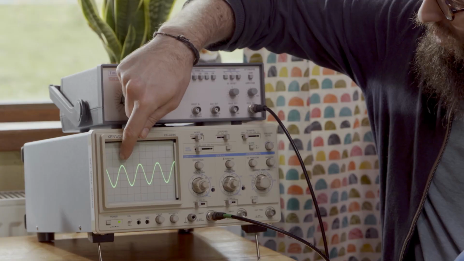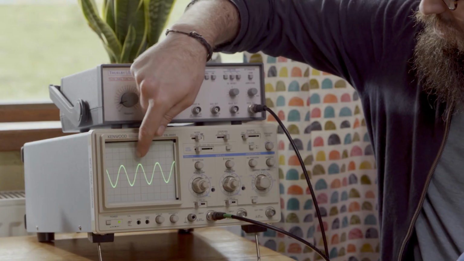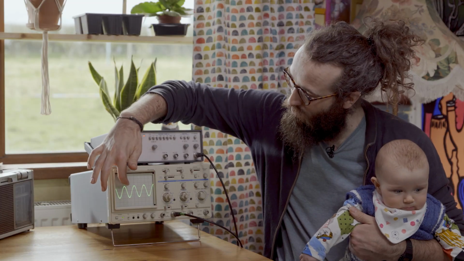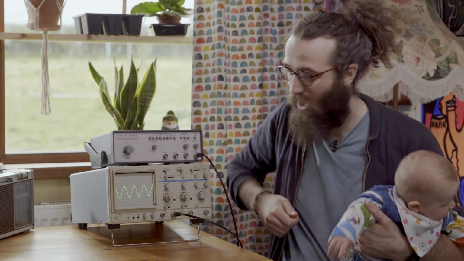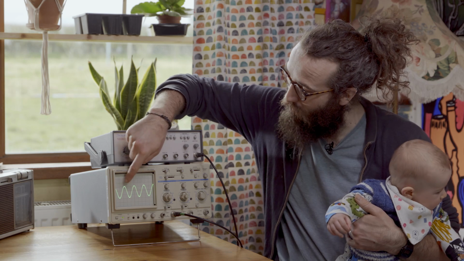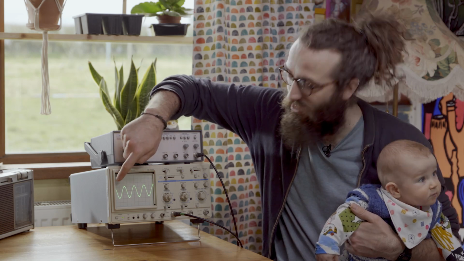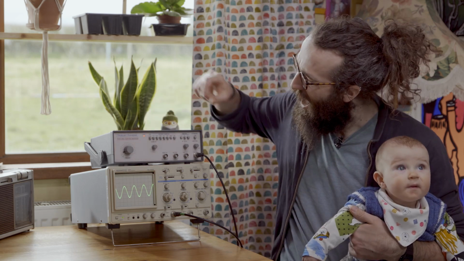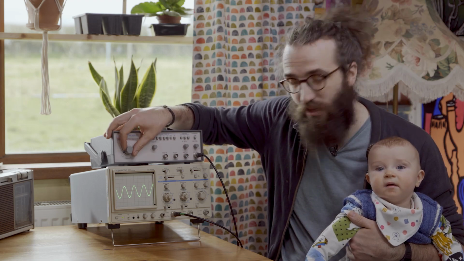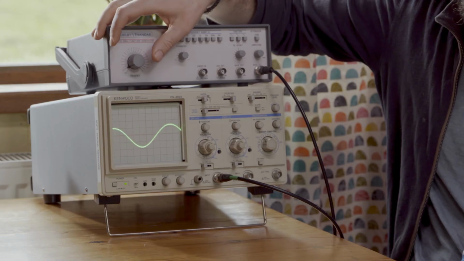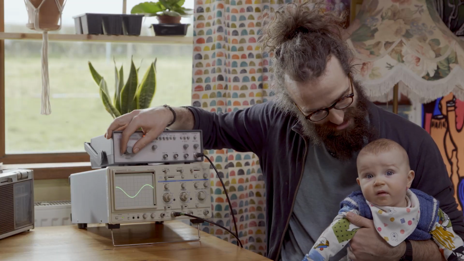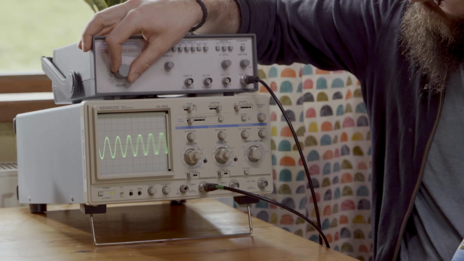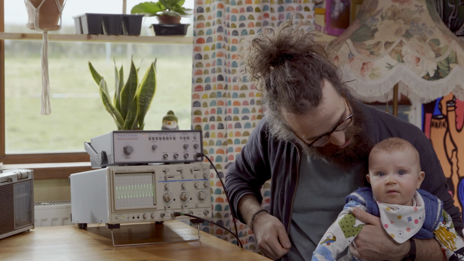We can see the wavelength, which is the distance between the peaks. We can see the amplitude, which is the height from top to bottom. And we can figure out the frequency by seeing how frequently the waves pass. So a low-pitched sound is just low-frequency sound waves, and a high-pitched sound is just high-frequency sound waves.